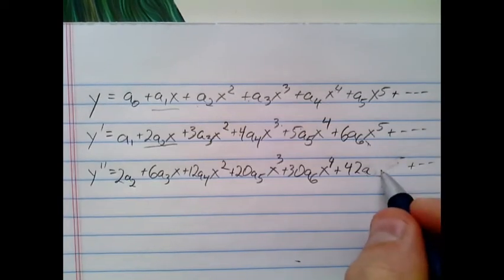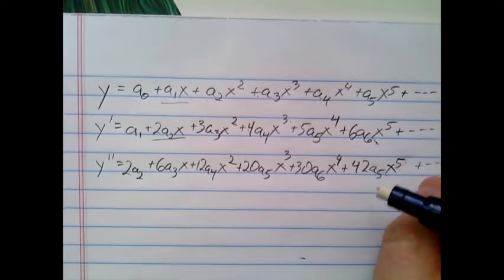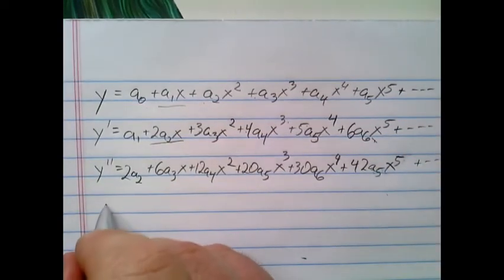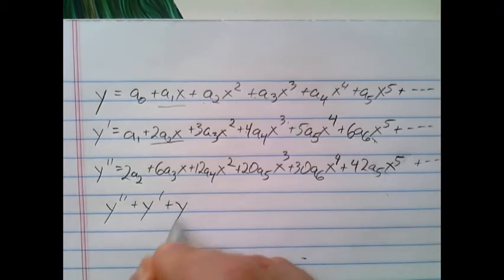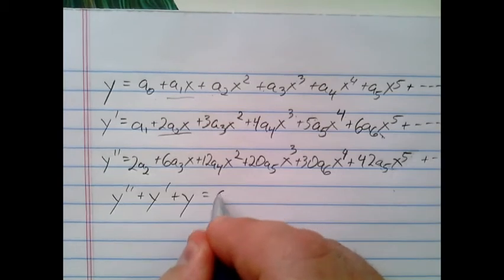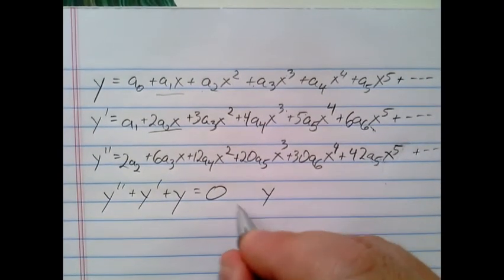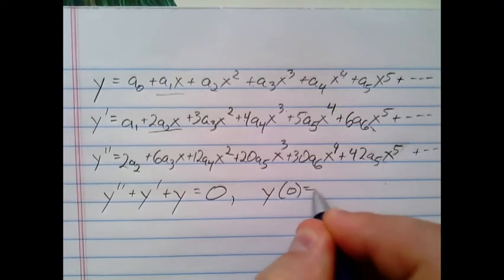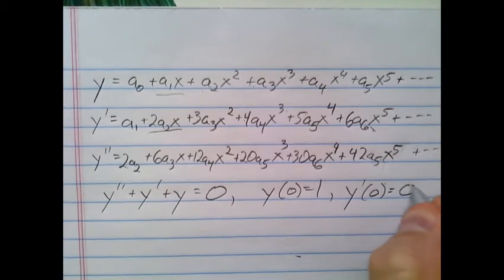Now, I'm going to use the differential equation itself. So remember, our differential equation is that y double prime plus y prime plus y equals 0. I'm also going to use our initial conditions. y of 0 was 1, and y prime of 0 was 0.